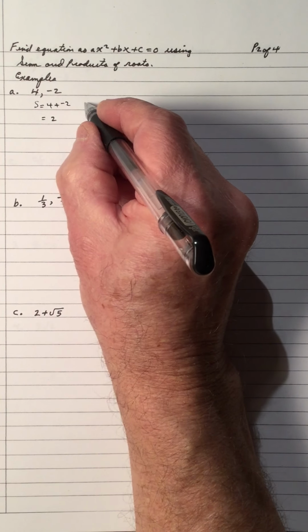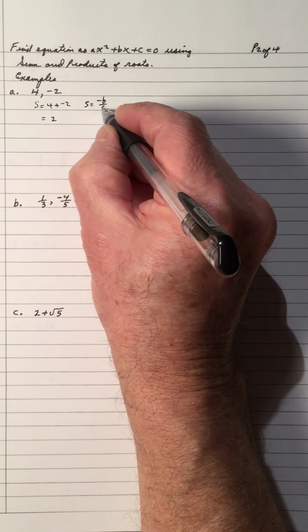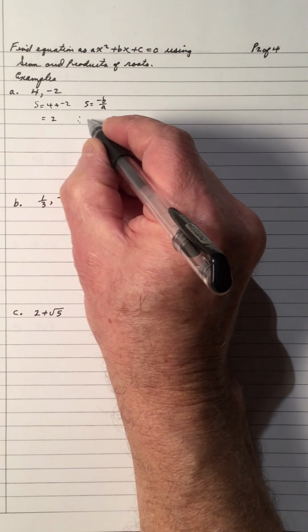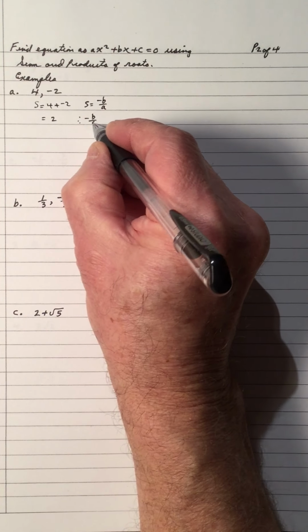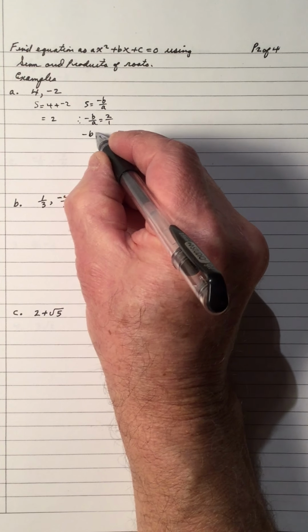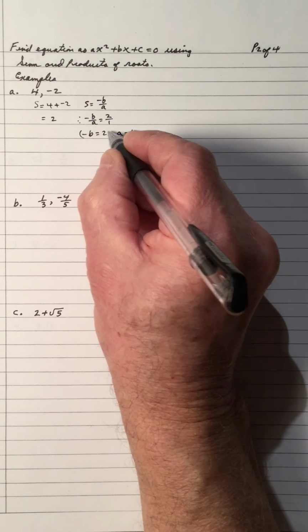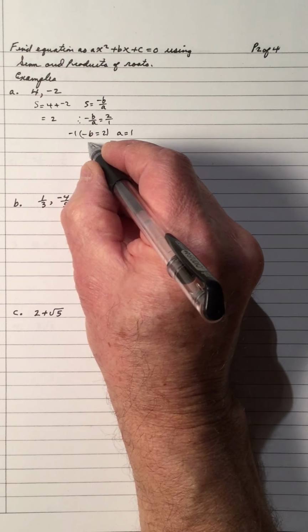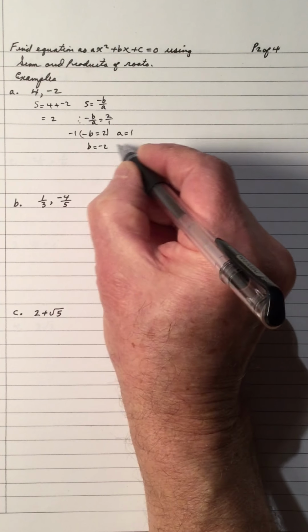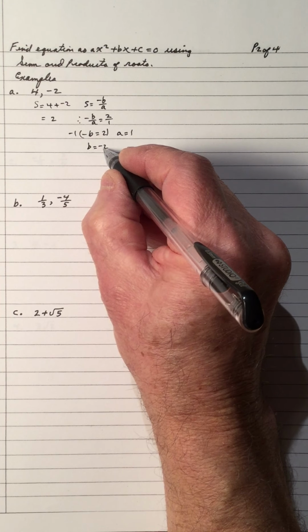And the sum is negative b over a. Therefore, negative b over a equals 2 over 1. Negative b equals 2, a equals 1. And if we multiply the equation by negative 1, it gives us b is negative 2. So a is 1, b is negative 2.